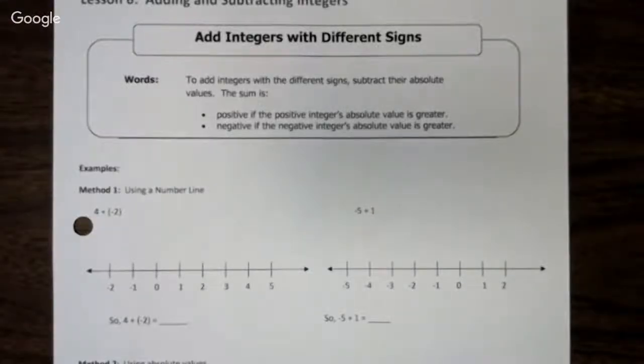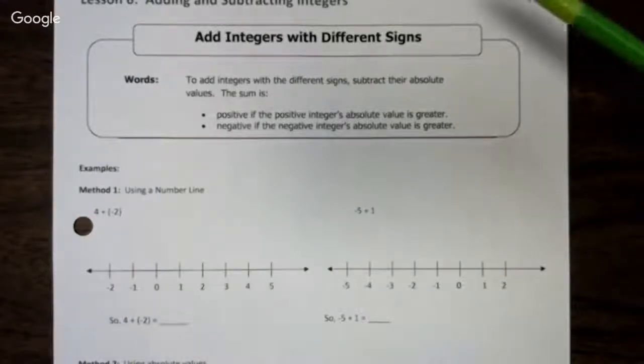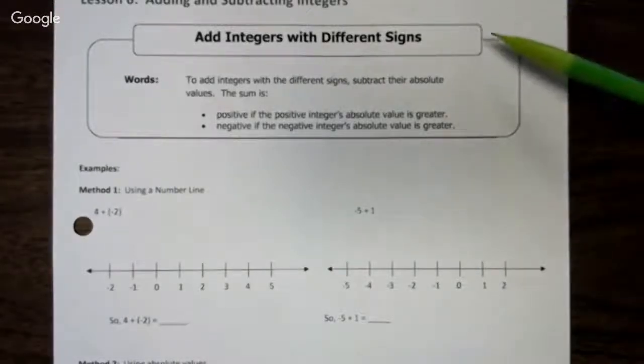All right, this is Module 2, Lesson 6. We are going to spend a little bit more time on adding and subtracting integers. I feel like we need just a little bit more practice with this, so a lot of this is going to be review. You've already seen all of this, and we are just going to be reviewing. So let's start off with adding integers with different signs.